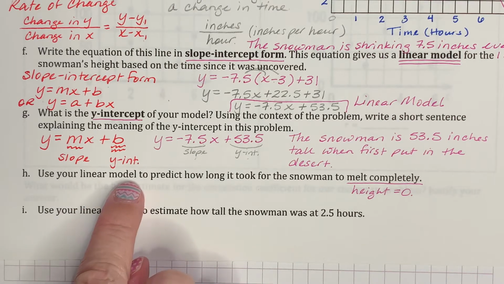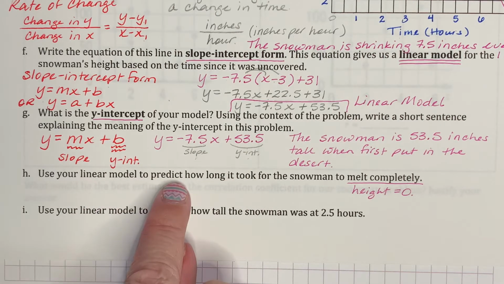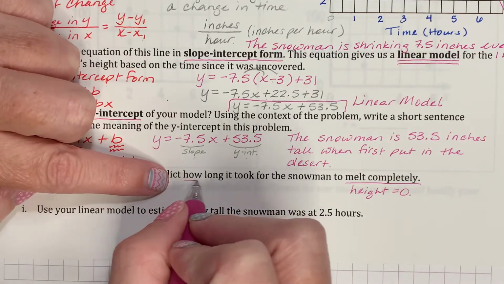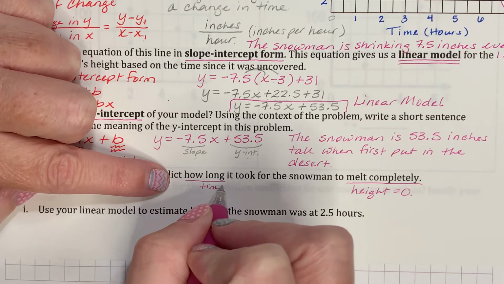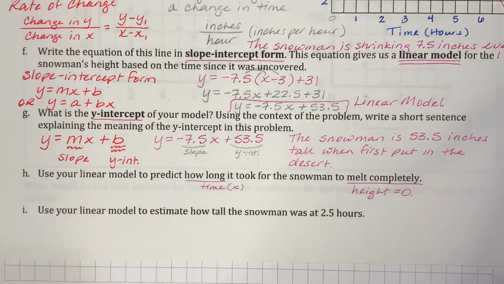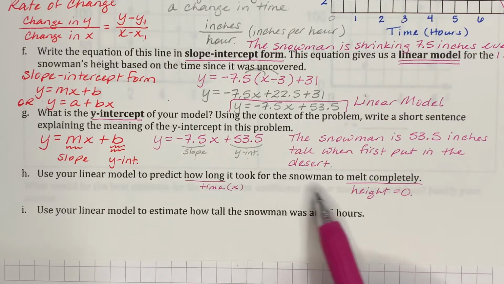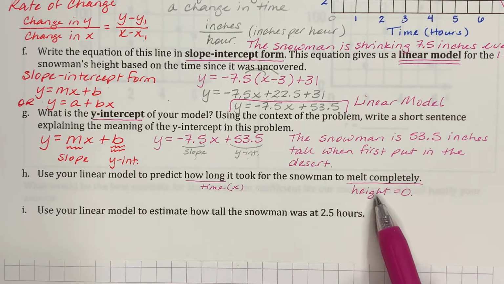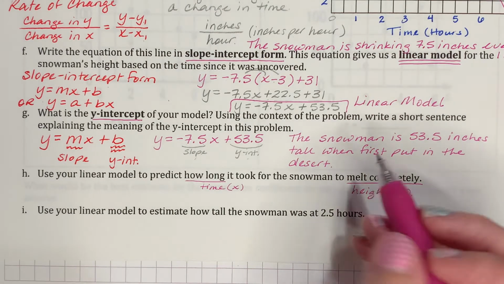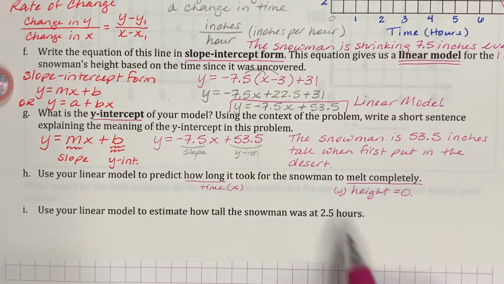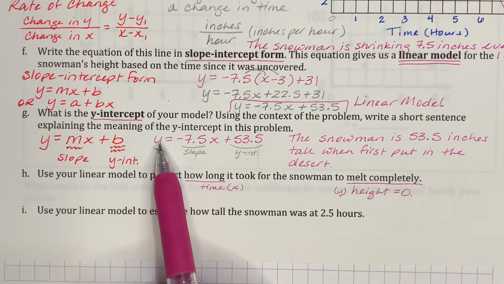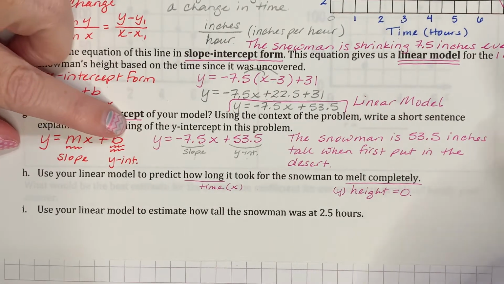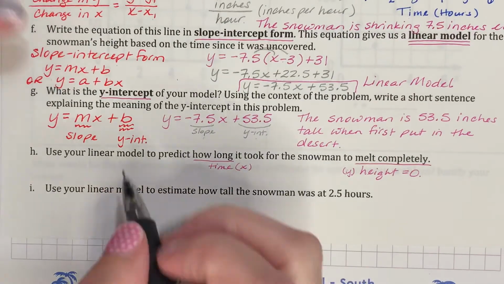Use the model, this equation here, to predict how long. That is x, isn't it? How long is time, which is our x-axis. So how long it took for the snowman to melt completely, where my height is 0. Height is y. So what it's wanting us to do is plug in 0 here and solve the equation.